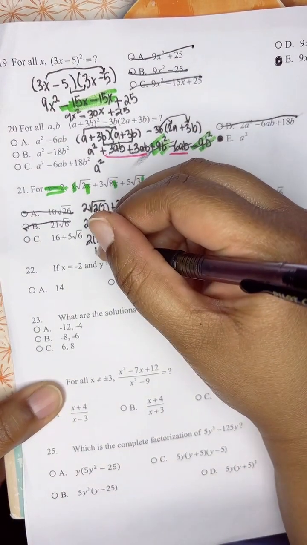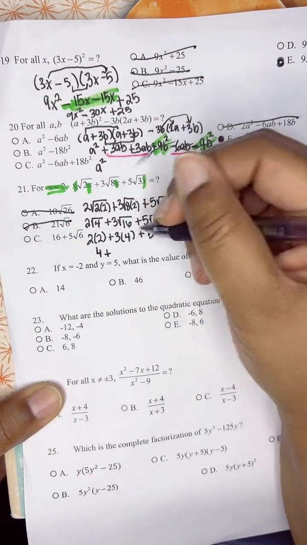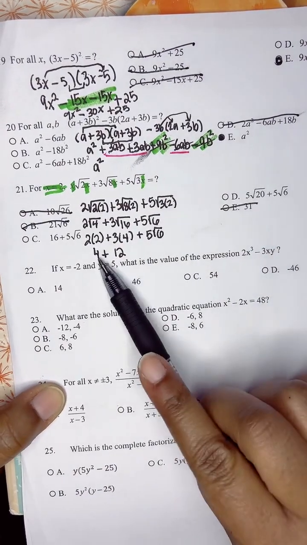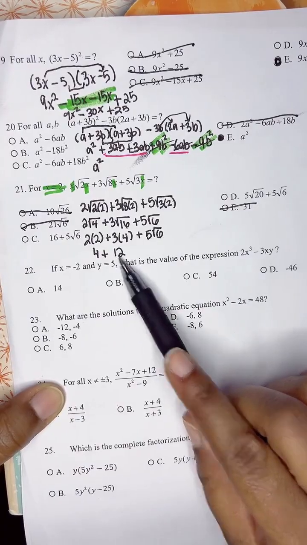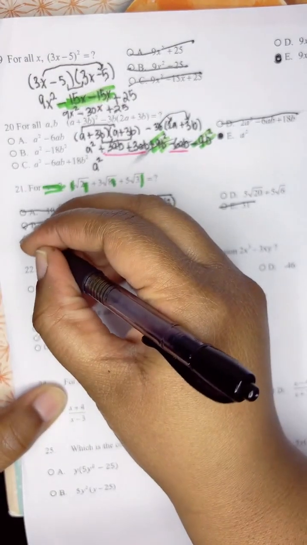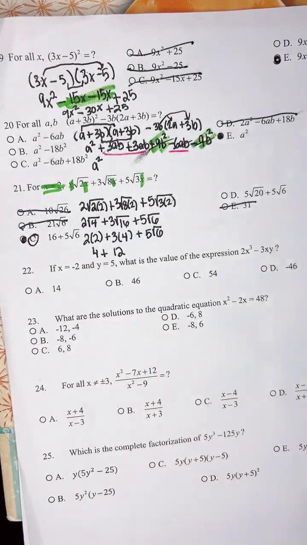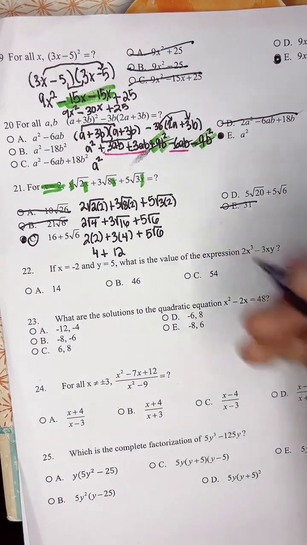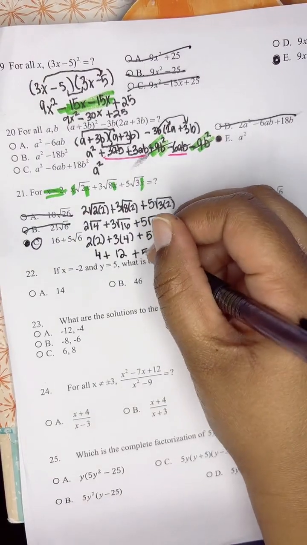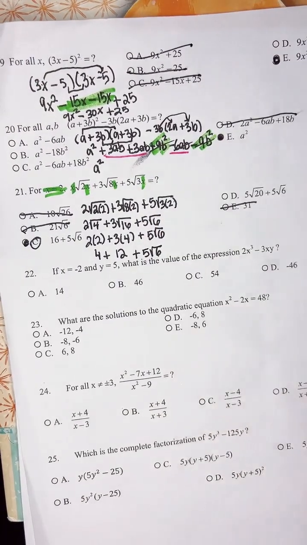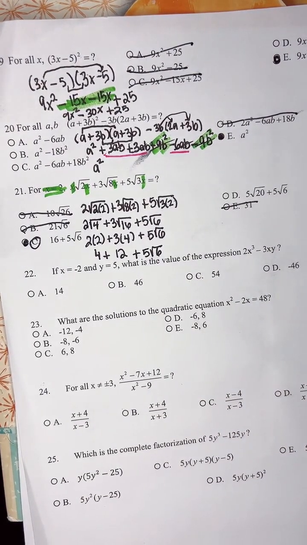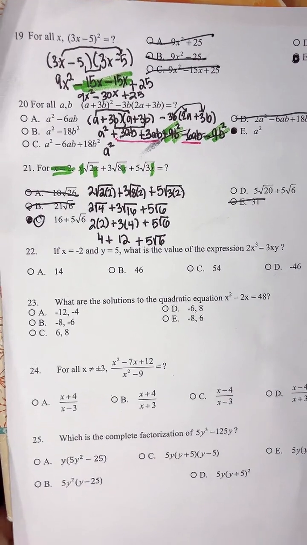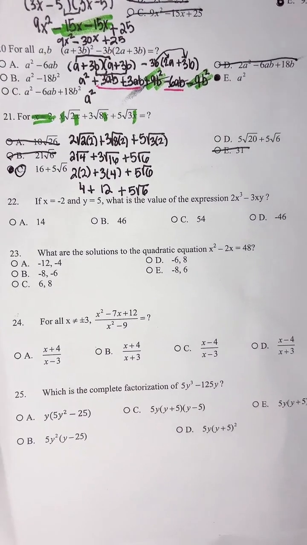Well, 2 times 2 is 4, plus 3 times 4 is 12. 4 plus 12 gets me, if you're saying C, that's your answer, because 4 plus 12 gets me 16. And then I just have to keep adding it with that 5 square root 6. Good, Perez. Let's go. Yes.